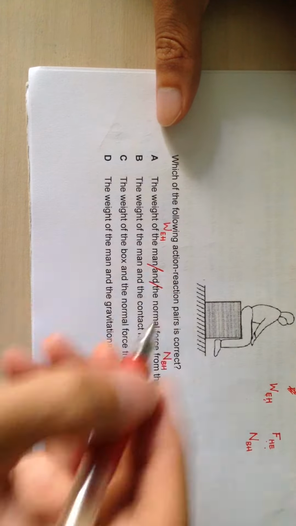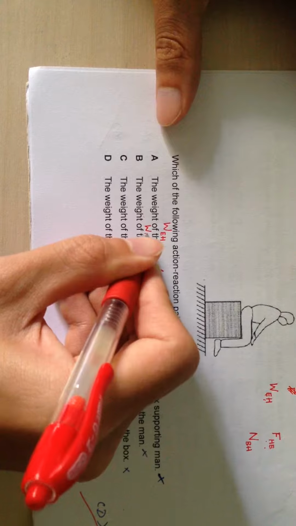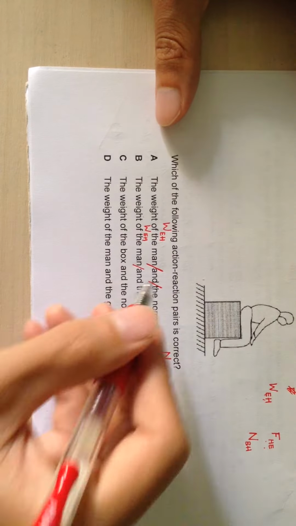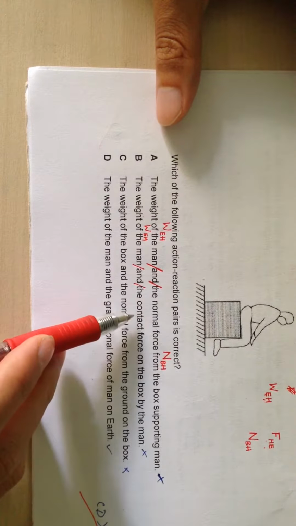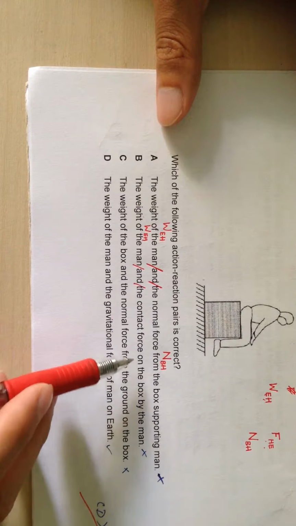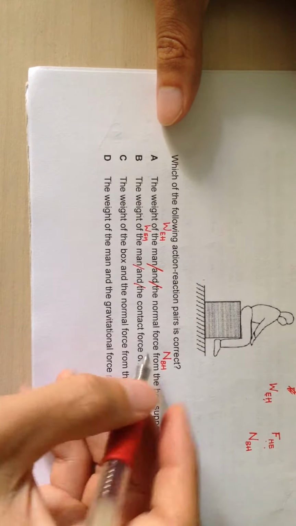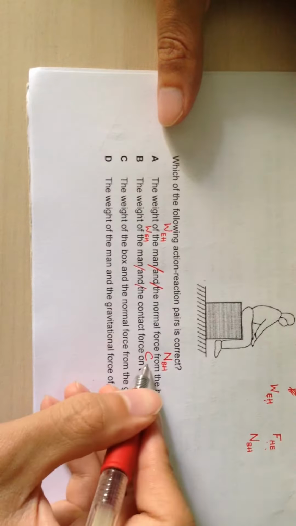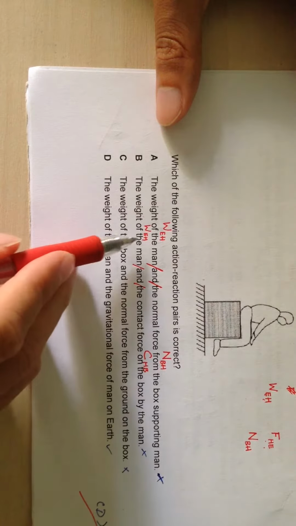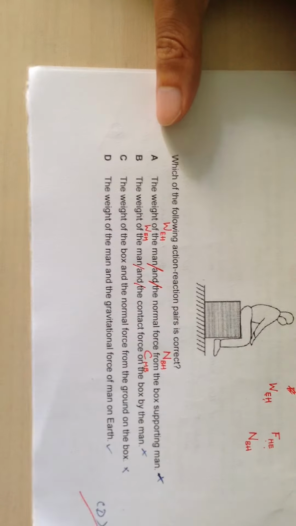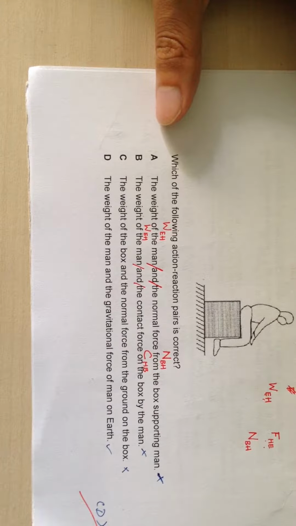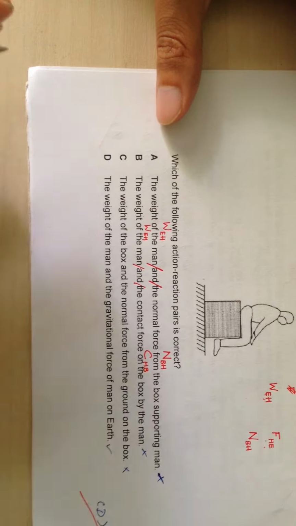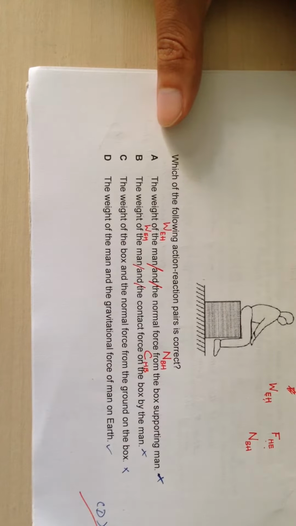The next, they tell you again the weight of the man. So again, earth on man. And then the other force they give you is the contact force on the box by the man. So you have a contact force on the box by the human. So this is earth on human, this is human on box. The subject here is different. Now one is on human, one is on box. One is earth on human, the other is human on box. So obviously this is not an action-reaction pair.